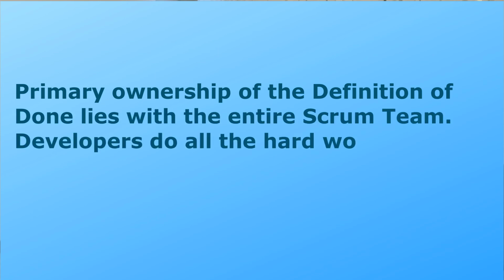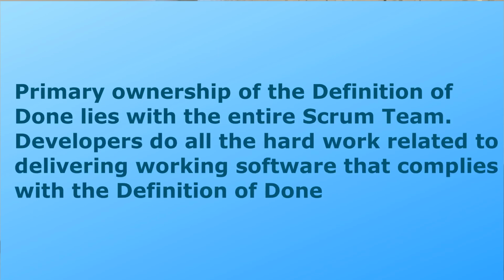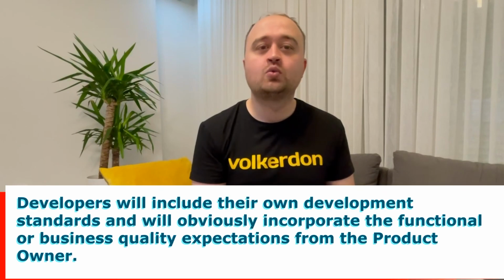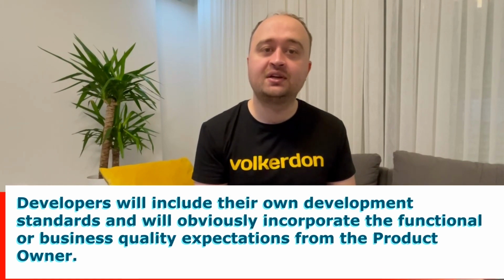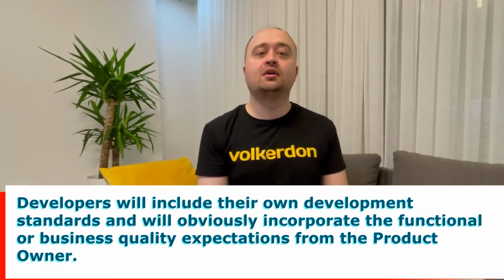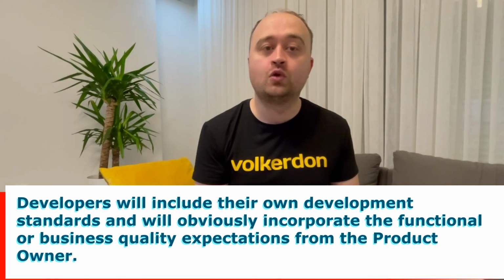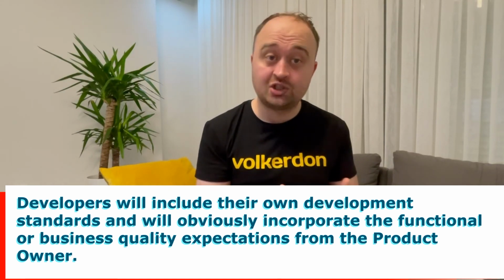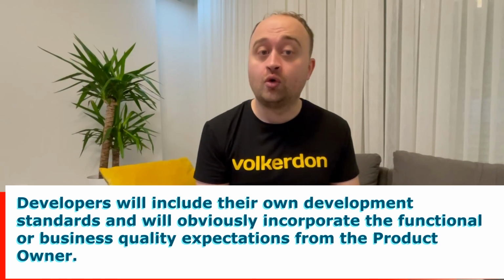Primary ownership of the definition of done lies with the entire Scrum team. Developers do all the hard work related to delivering working software that complies with the definition of done. A definition of done cannot be forced upon developers. Neither can it be cut short by force outside the Scrum team. Developers will include their own development standards and will obviously incorporate the functional or business quality expectations from the product owner.